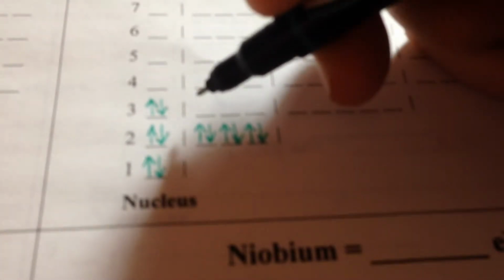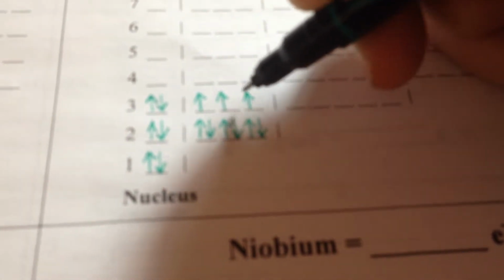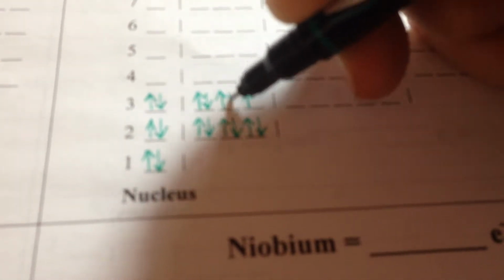So that was 12 electrons. This is going to be number 13, 14, 15. This will be 16, 17, 18. Now this is where students start to get into this mode of just filling left to right on this orbital diagram.